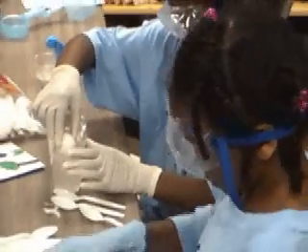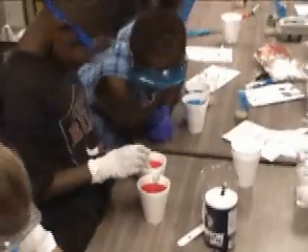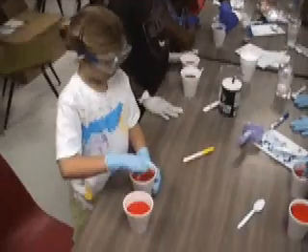One student was disappointed to see that her egg did not float in salt water or fresh water. She thought for a moment and then added more salt to her saltwater cup. She tried the egg again, and this time it floated.